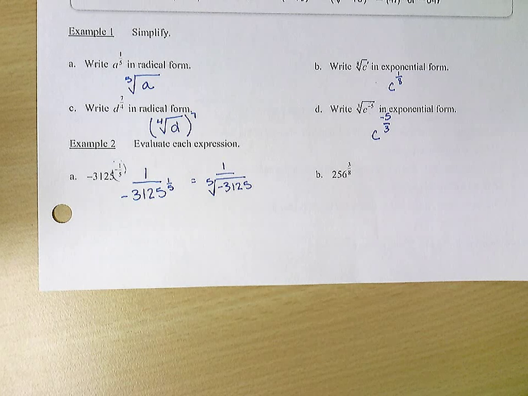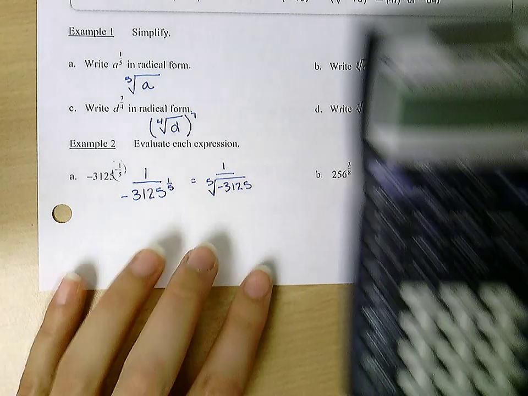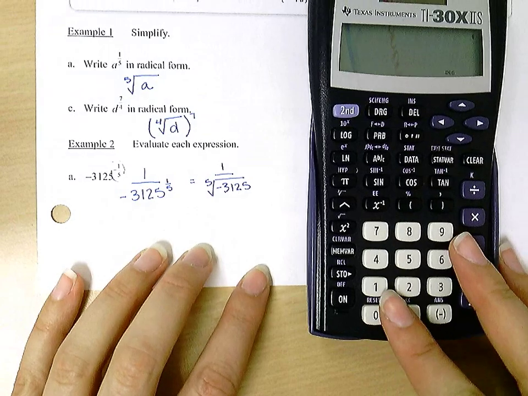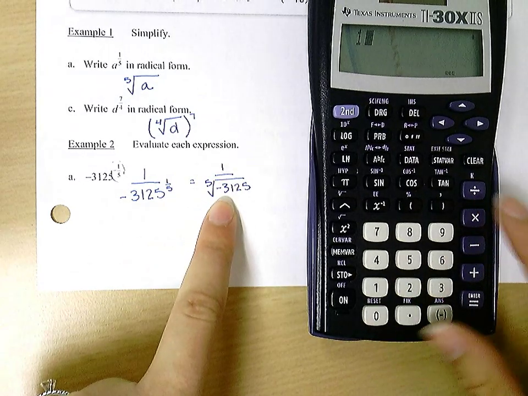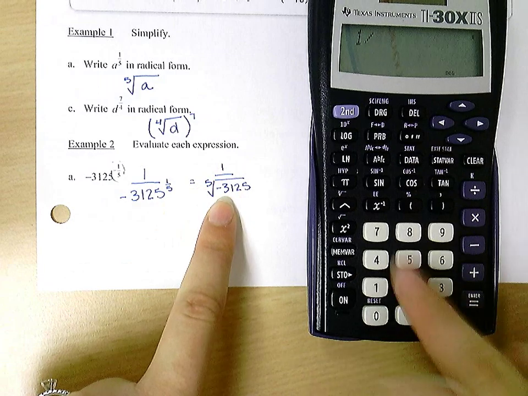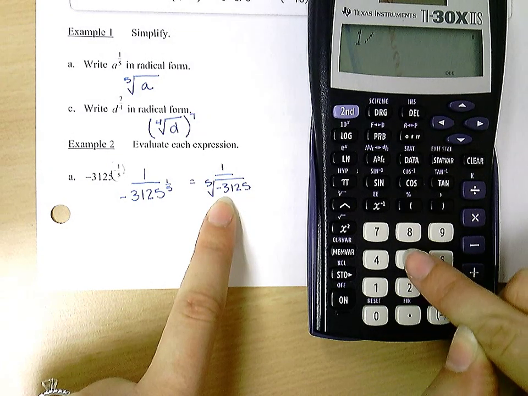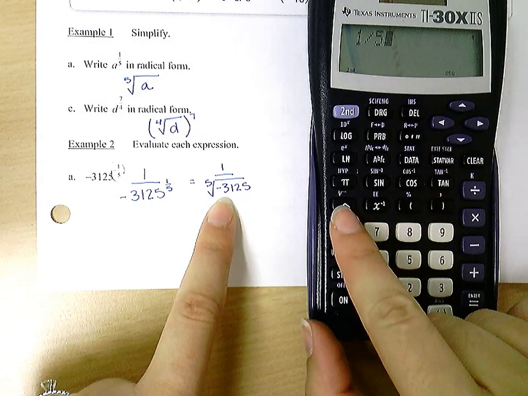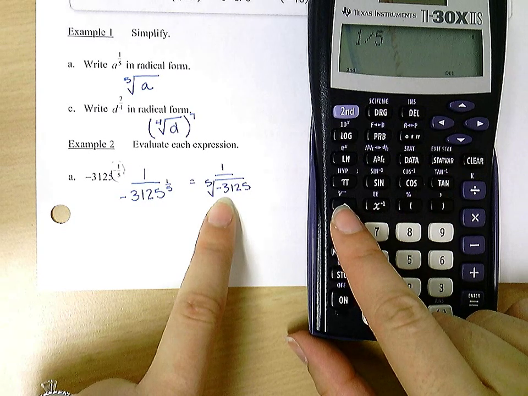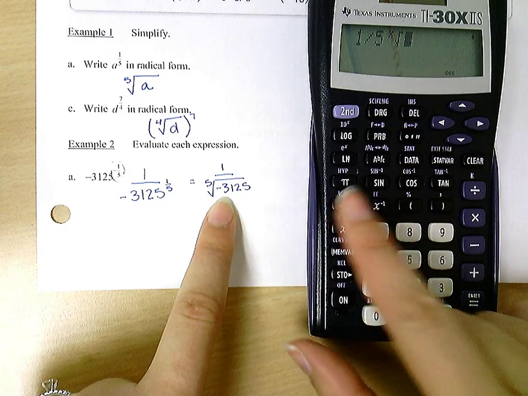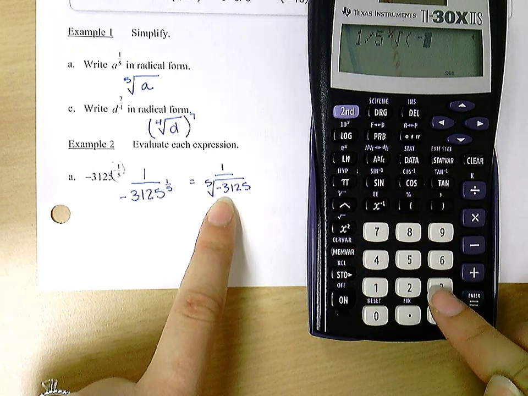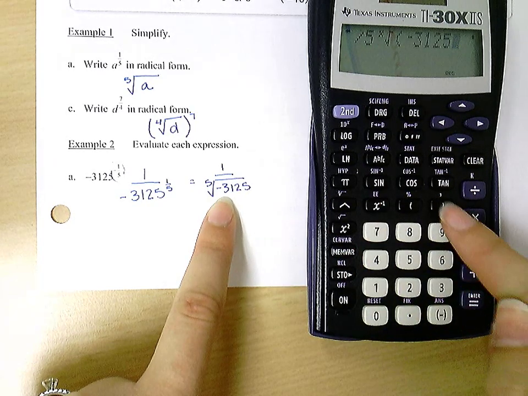So either way on your calculator, so here we go. I can either do this one where I have 1 divided by, we need the 5th root, so I would press 5, and then 2nd, and then the root with the x on it, okay, to take the 5th root of -3,125.